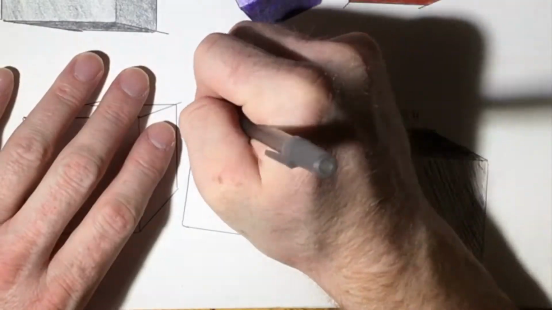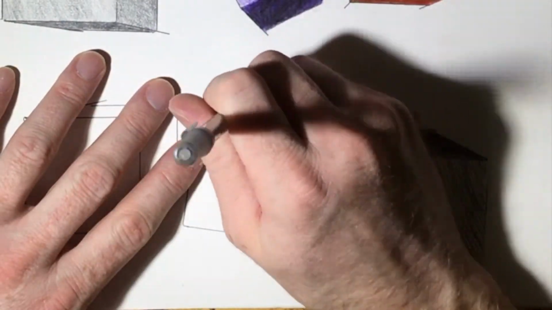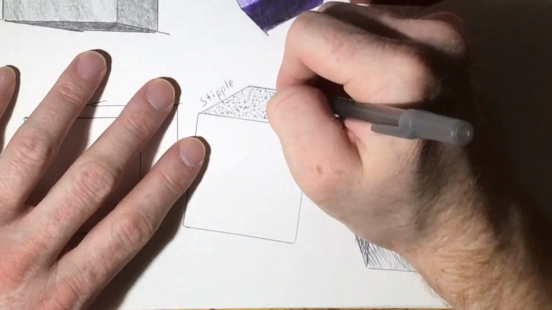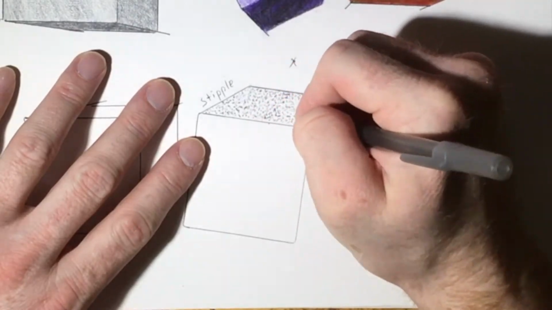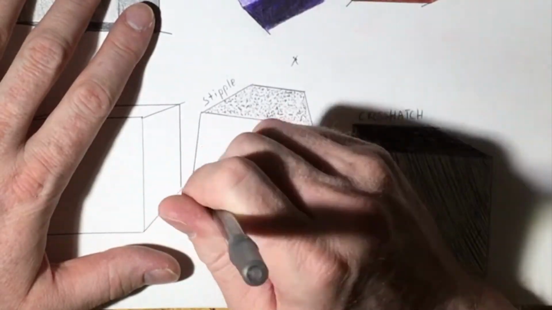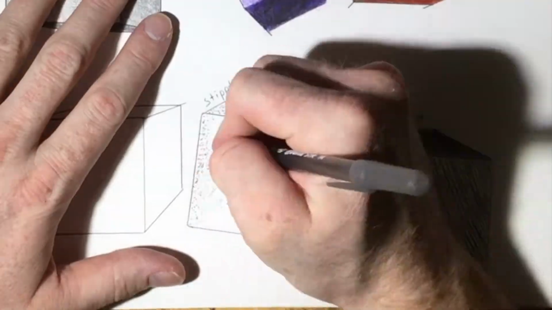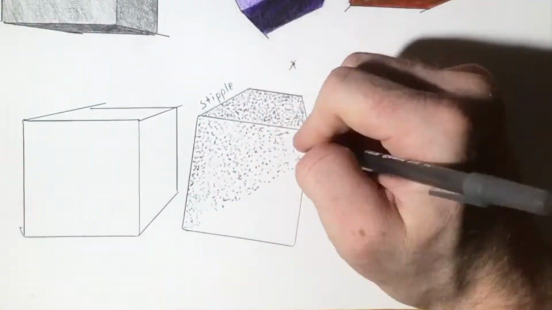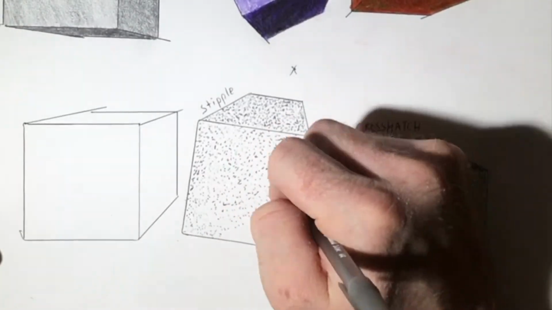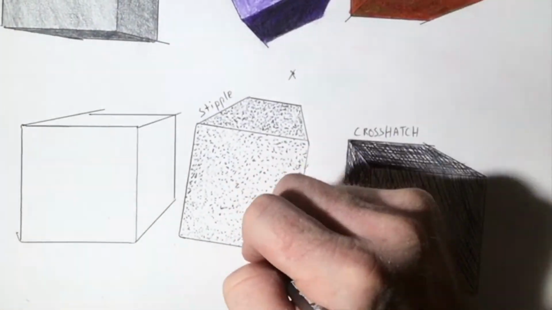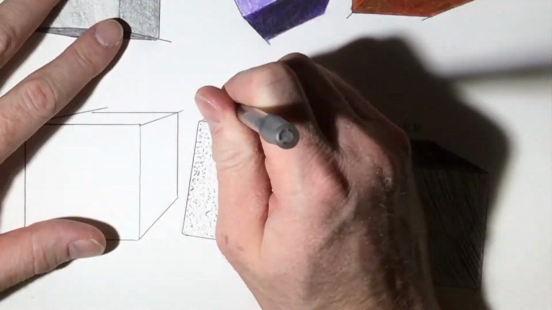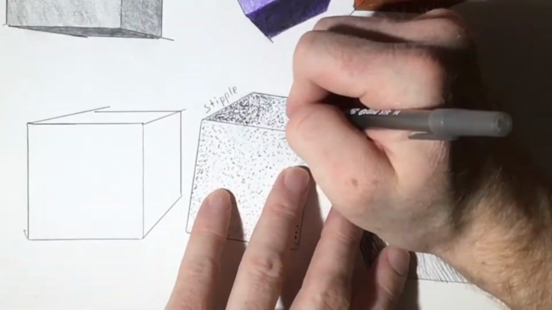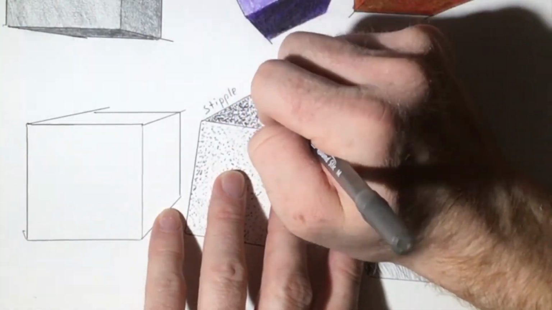However, stippling is probably the most time-consuming way of adding value. Your end result ends up being very smooth, and when you zoom out, it ends up being the most, I think, consistent way of making something look photorealistic. Stippling is little bits of value put together by these little dots. Again, ballpoint pen, not ideal for this. You really want to use a marker or a fountain pen for this kind of thing.